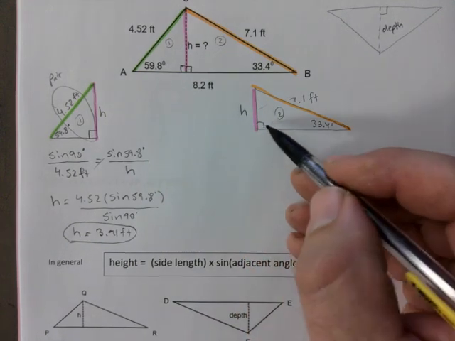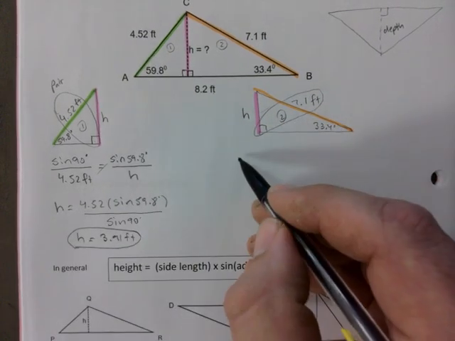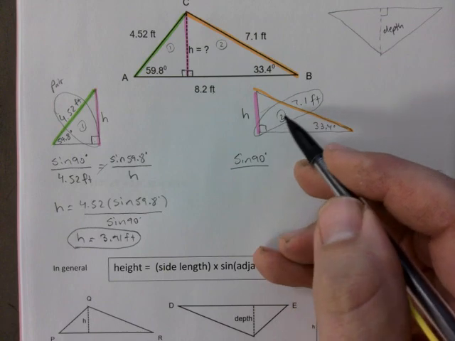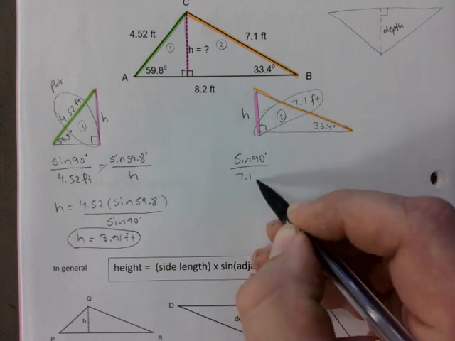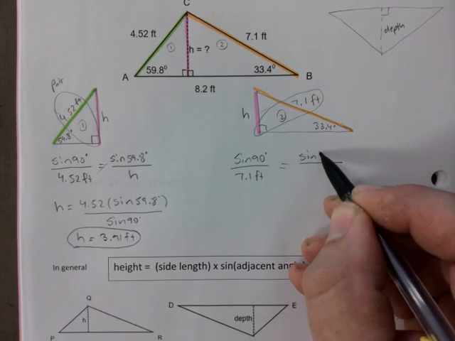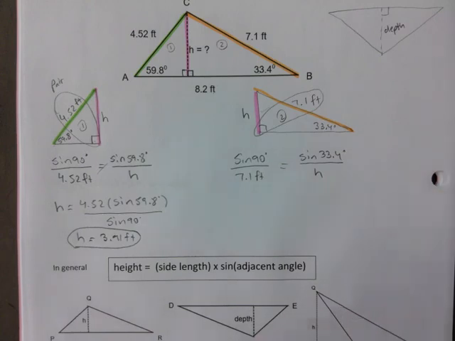And so we are in the same boat here. Sine of 90 over the side that's across from it, 7.1 feet, and on the other side, you have sine of 33.4 over h. Always remember, I cannot cover every single scenario.